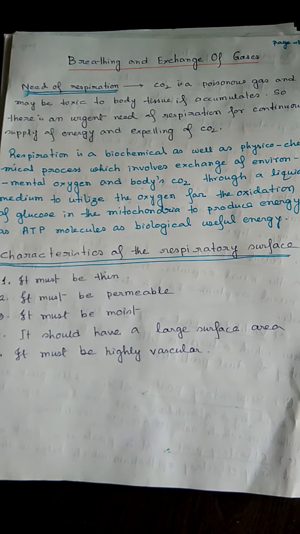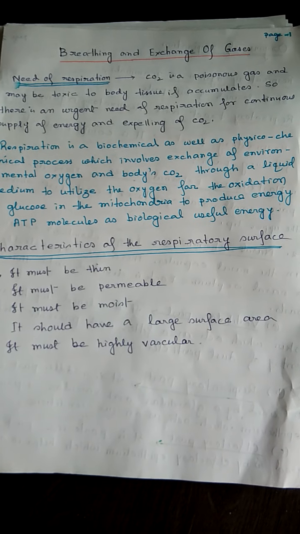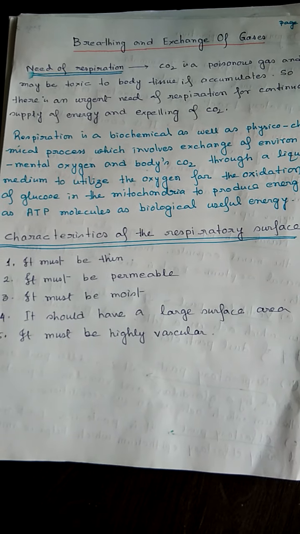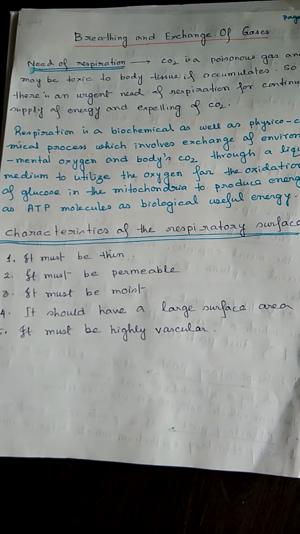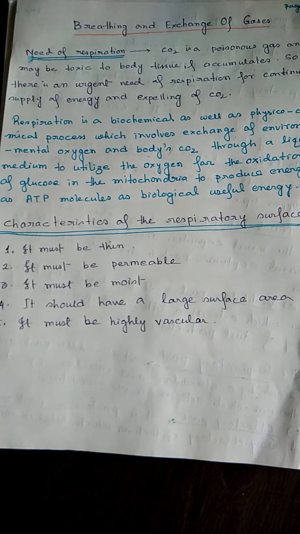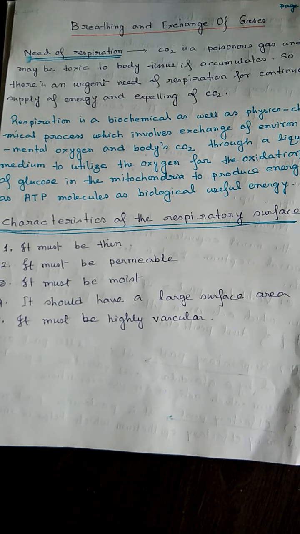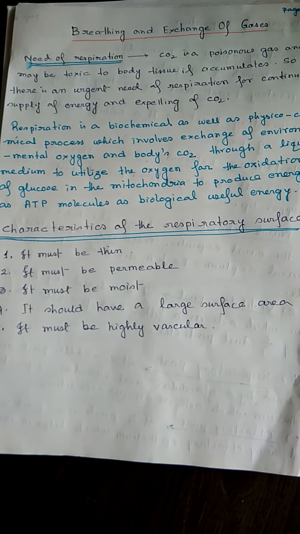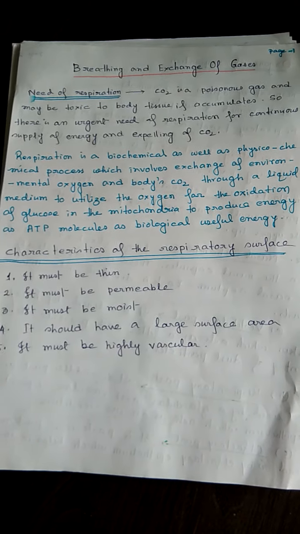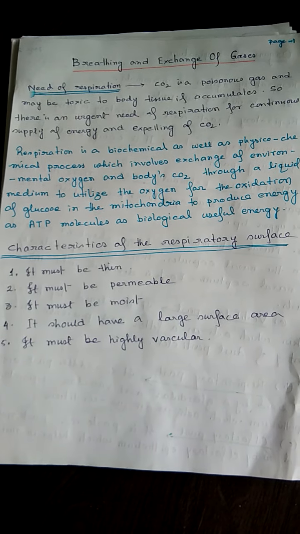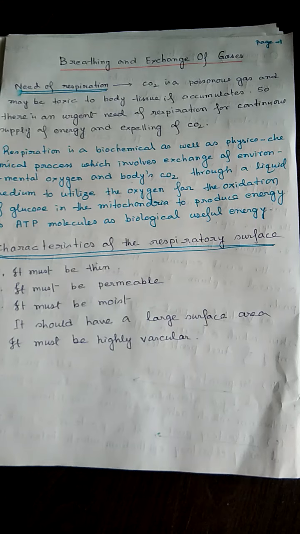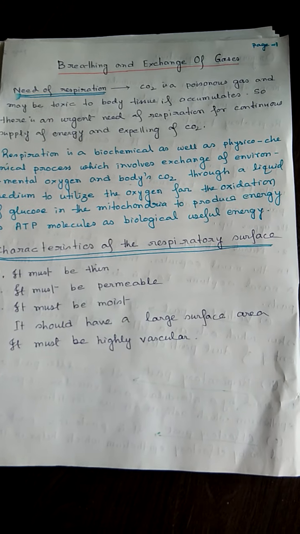Now, regarding the definition of respiration, it is a biochemical as well as a physico-chemical process which involves exchange of environmental oxygen and the body's carbon dioxide through a liquid medium, which, obviously, you know, is blood, and utilizes the oxygen for oxidation of glucose in the mitochondria, producing energy as ATP molecules for biological uses. Okay. Now, what are the main characters of a respiratory surface? It must be thin, permeable, moist, highly vascular, and it should have a large surface area for gaseous exchange.